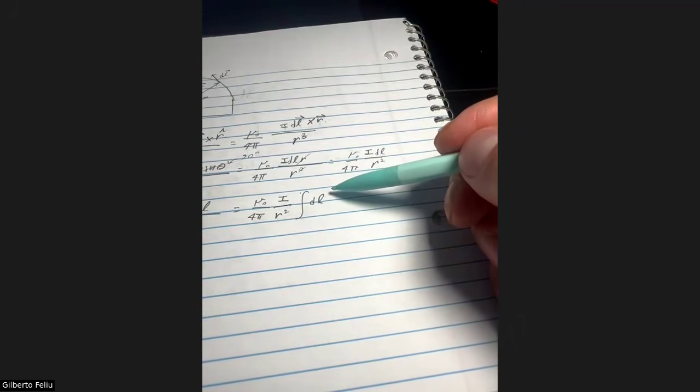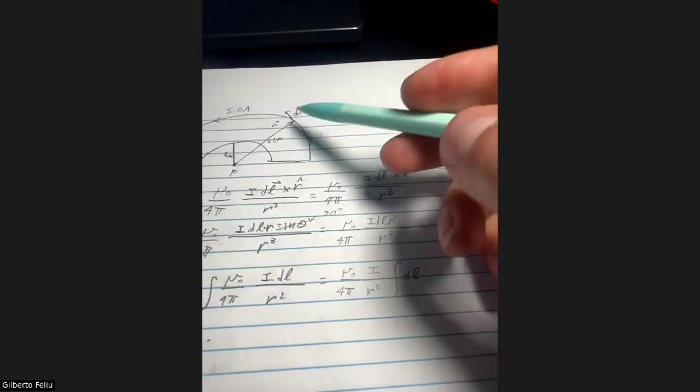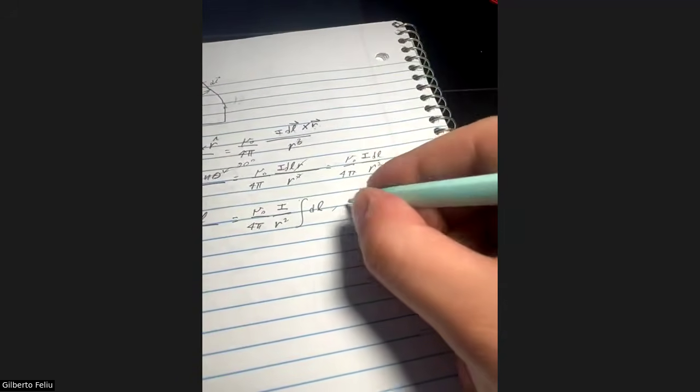So with all of that being said, we have this arc length increment, but since we're dealing with a circular path, or I guess two circular paths, we can say that dl is equal to the radius times an incremental angle.